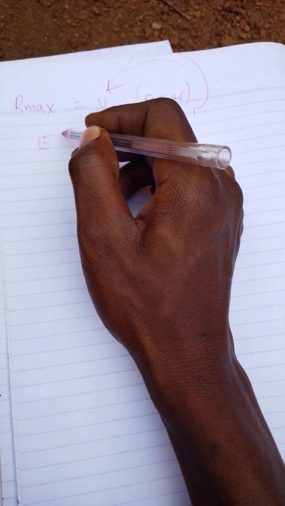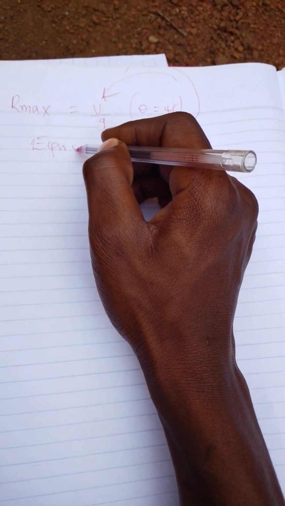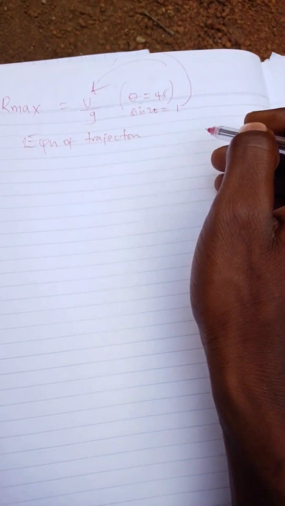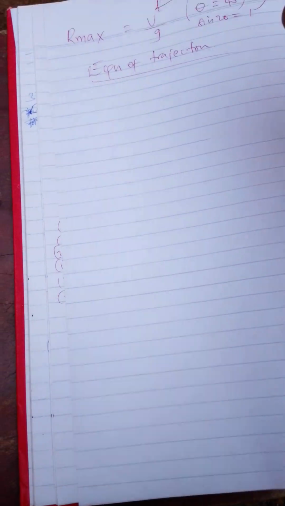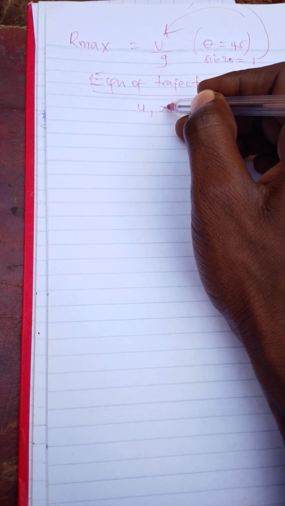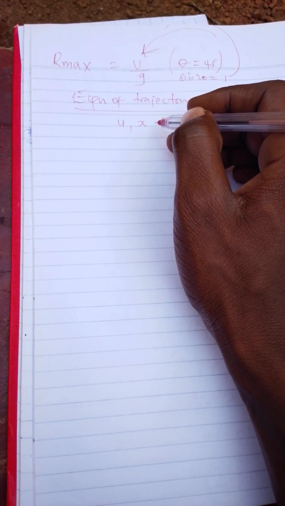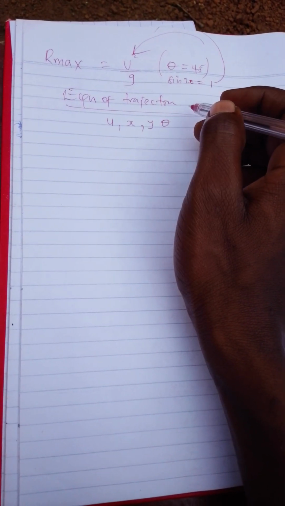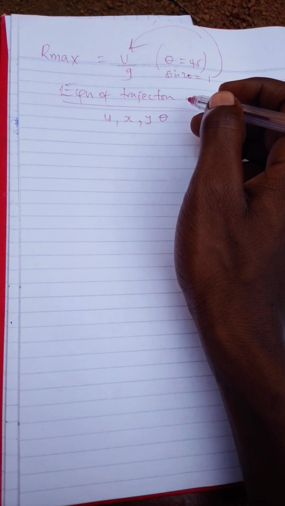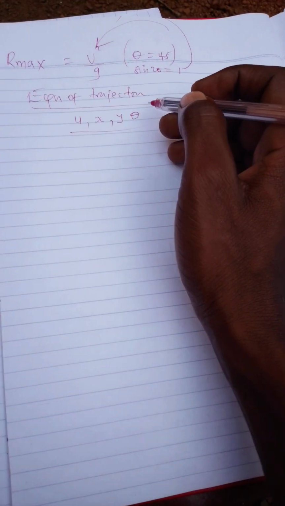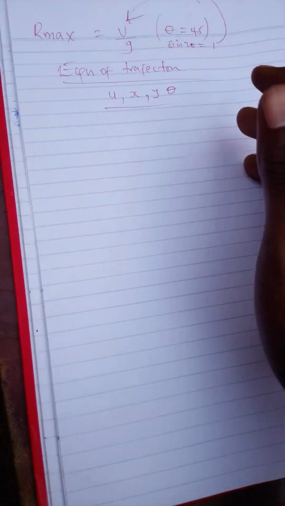Members, besides that, we've said that a trajectory is the path described by a projectile. I want to therefore derive the equation of trajectory. For me to derive the equation of trajectory, I have to know that the equation of trajectory relates majorly 4 things. It's going to relate the initial velocity, the distance covered on the x-axis, the distance covered on the y-axis, and then the angle of projection.